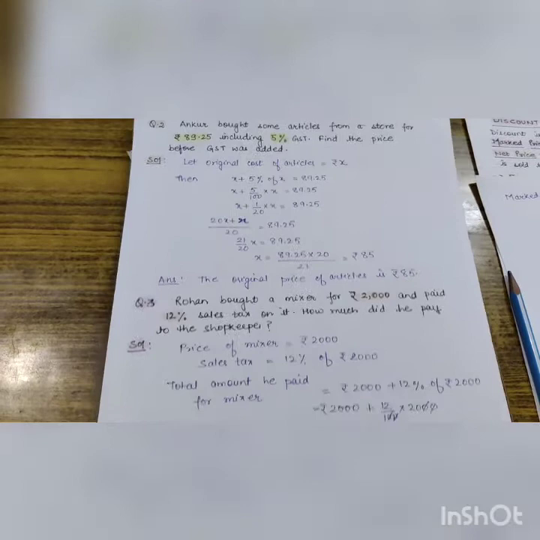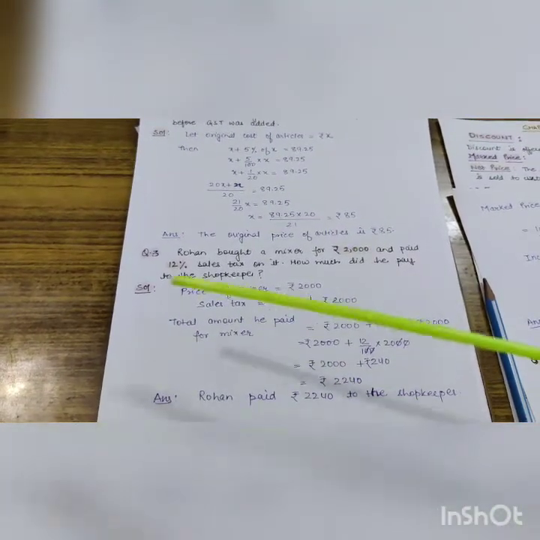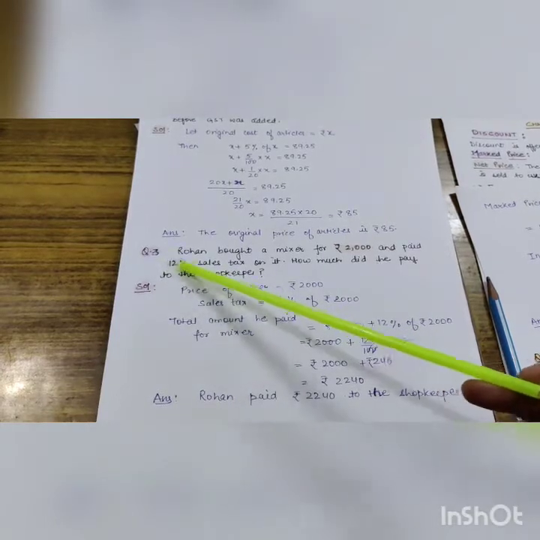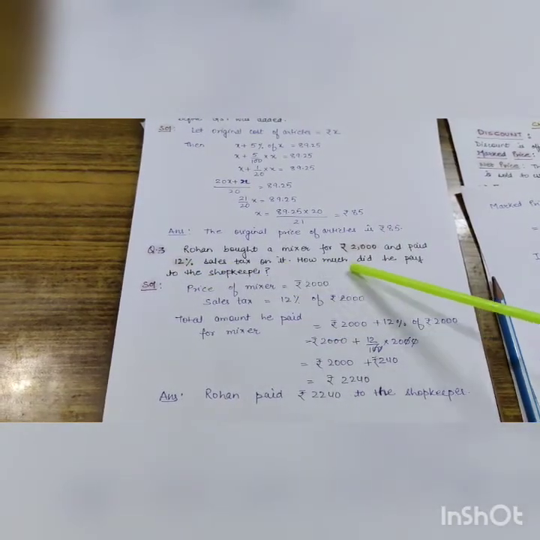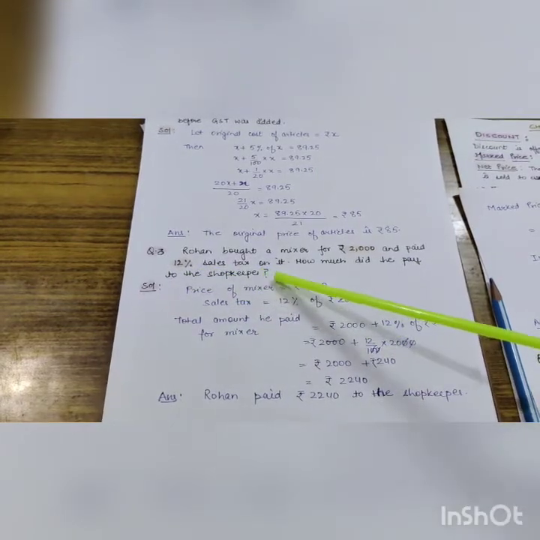Now we come to another question of this exercise 8.4. And this is question number 3. Rohan bought a mixer for rupees 2000 and he pays 12% sales tax on it.